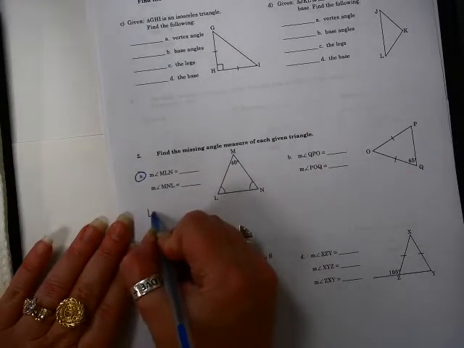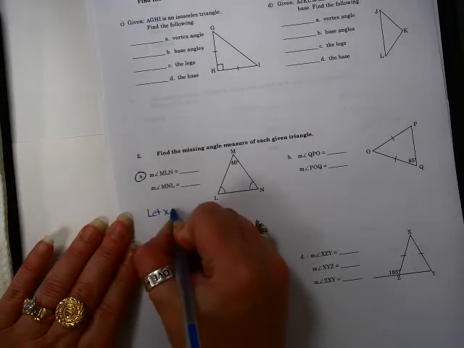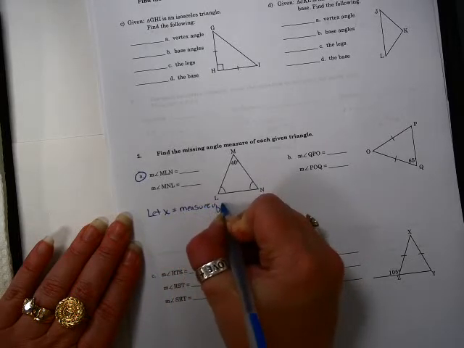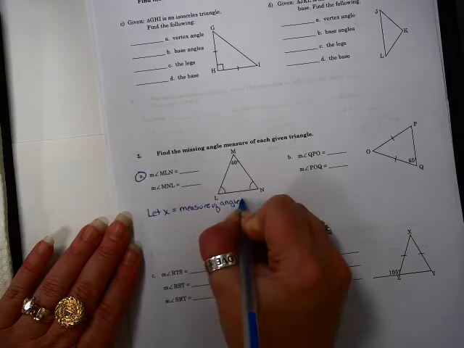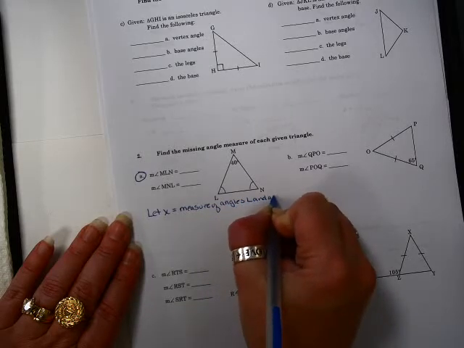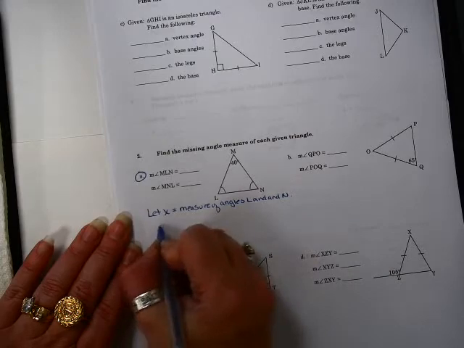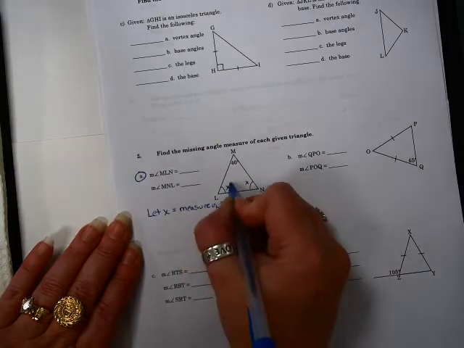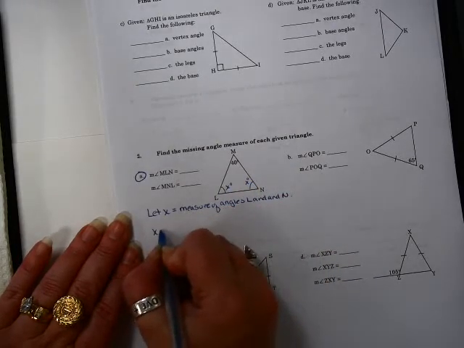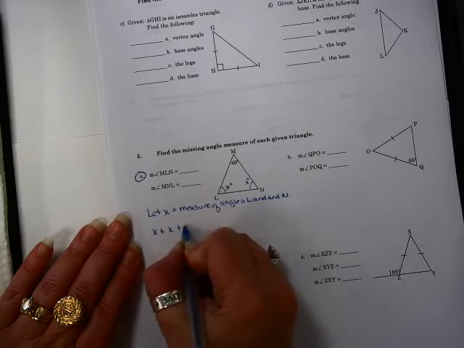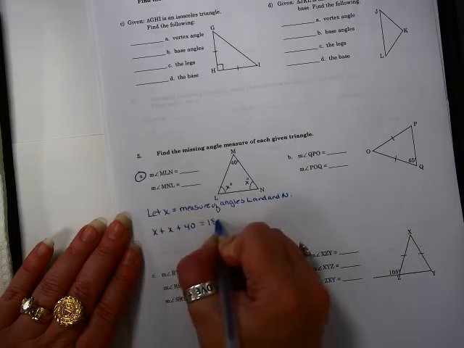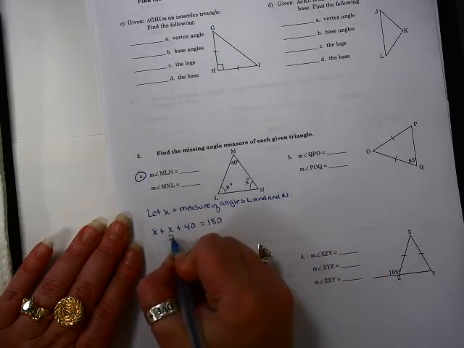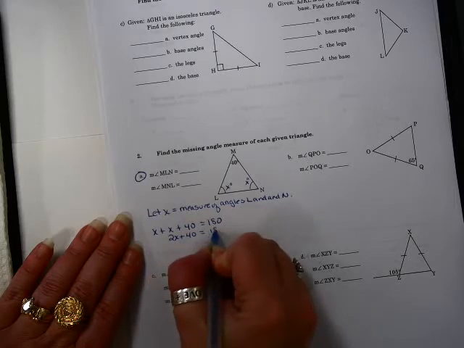I'm going to start by letting x equal the measure of angles L and N. Okay, so here I know that this one's x and this one's x. So x degrees and x degrees. So that's going to be x plus x plus 40 equals 180. Simplify the left-hand side by combining like terms. I get 2x plus 40 equals 180.